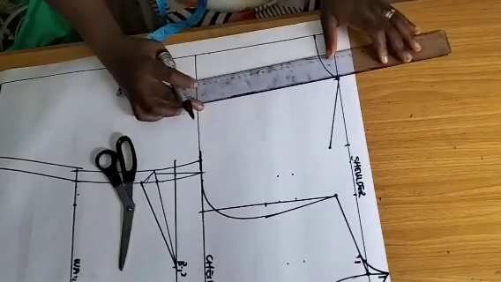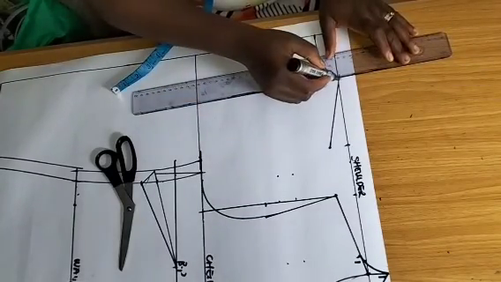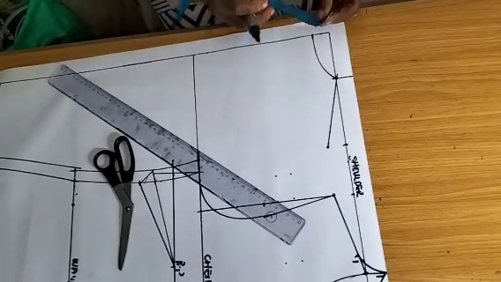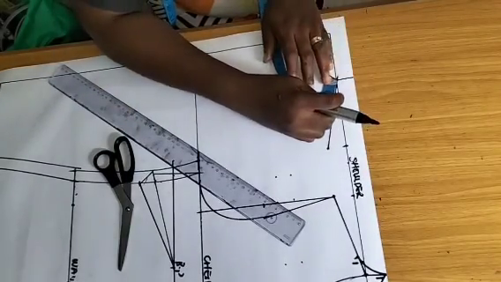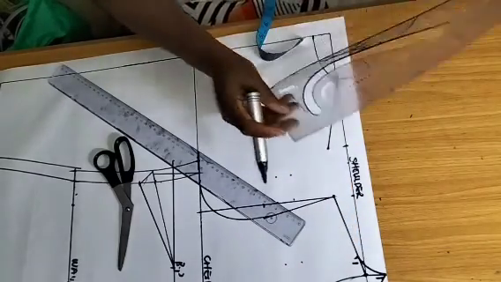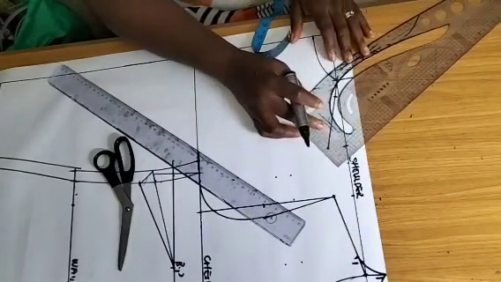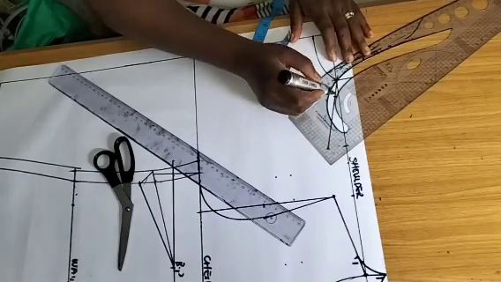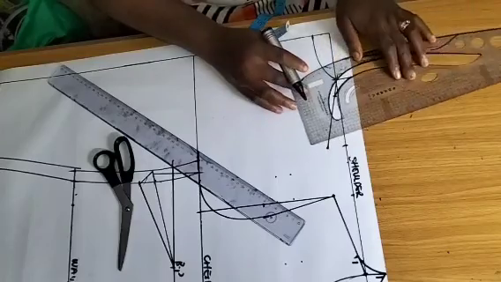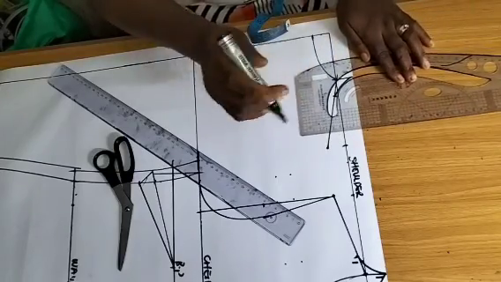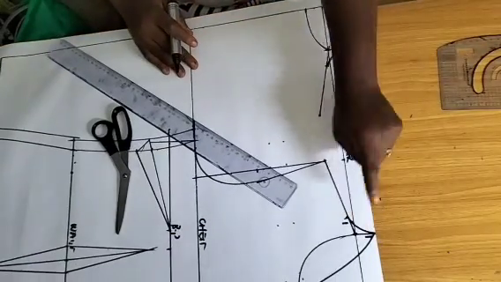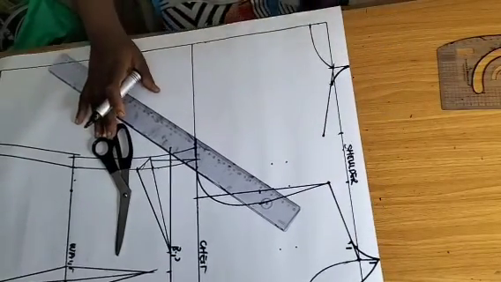So here on my neckline for the back, I'll still extend by 1 inch, and I'm going to also make my extension from here by 1 inch. So the same thing I did here, that's what I'm going to do here too. So you can see what I have here. I'll connect just the same connection. So make sure you sit your ruler the way you sat it on the other part, so you have the same curve coming down this way.